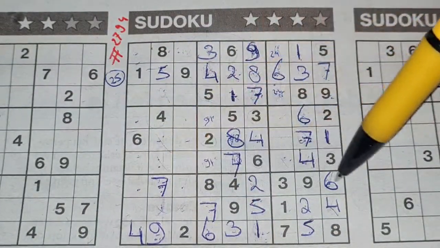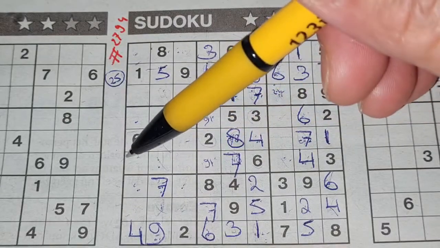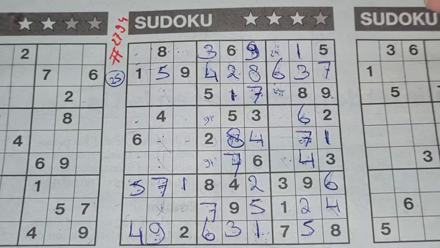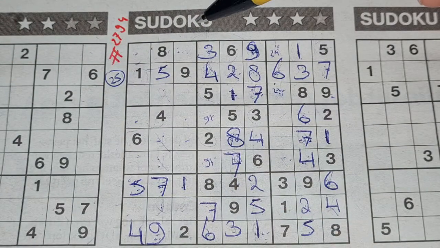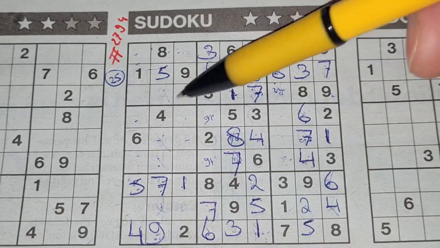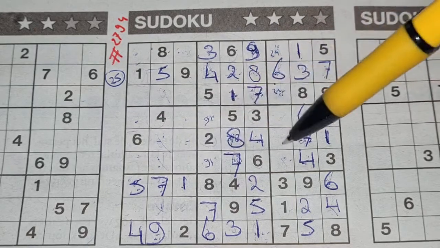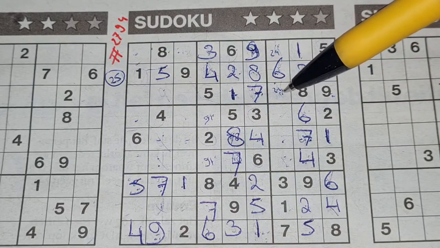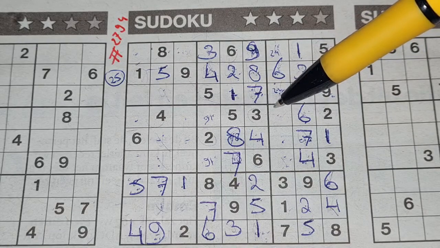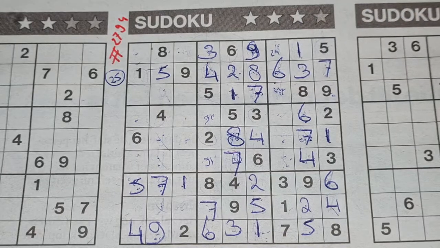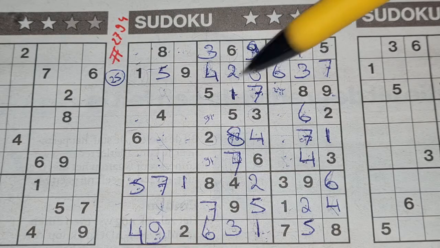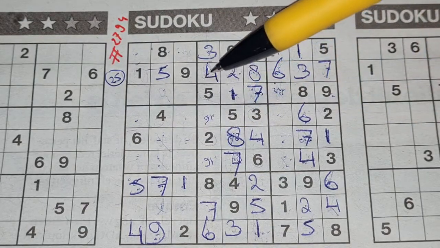2 boxes left in this row for the numbers 1 and 5. We have a 1 here, no 1 there. 1 should be here, and a 5 goes there. So now 5, 5, 5, 5, 8, and the 9. Interesting. Let me think.